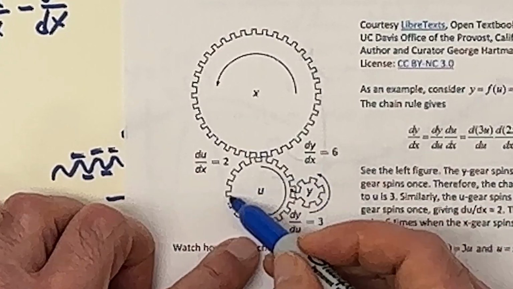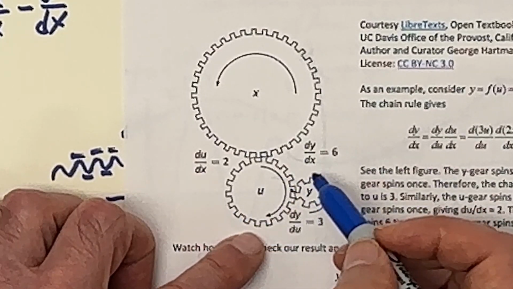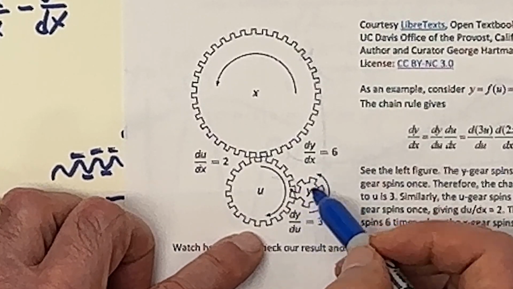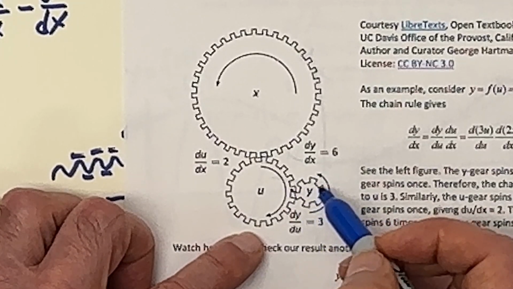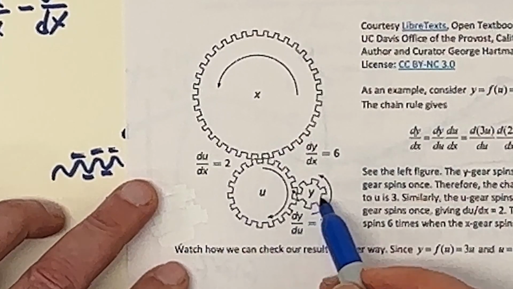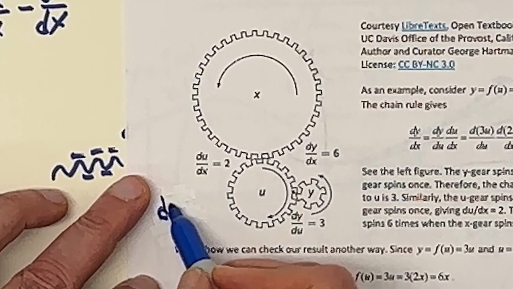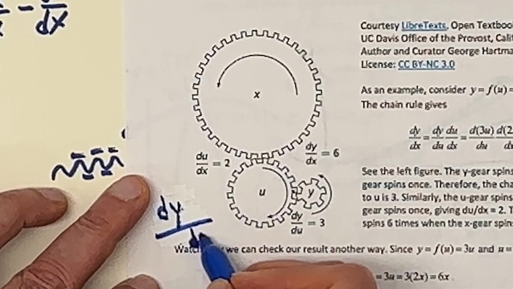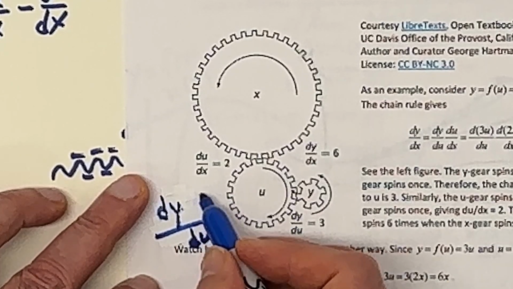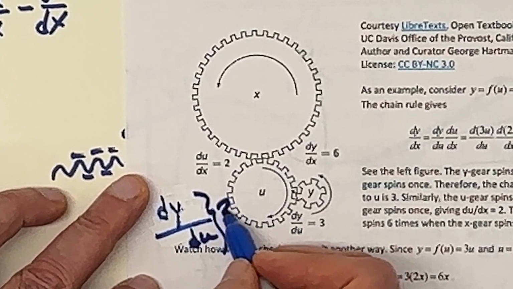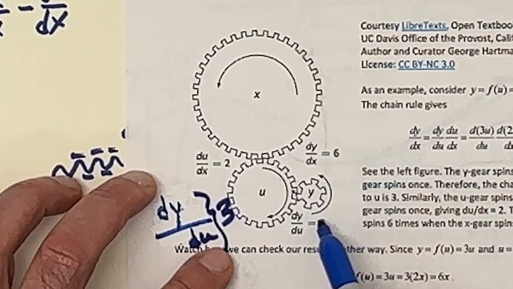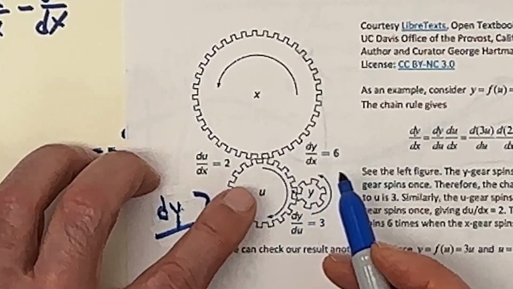So that means when this goes around once, the change to the Y is going to be like 3, because to keep up with it, it's got to rotate 3 times. So here the change in Y with respect to U is going to get us 3. In other words, the Y is going to go around 3 times when the U goes around once.